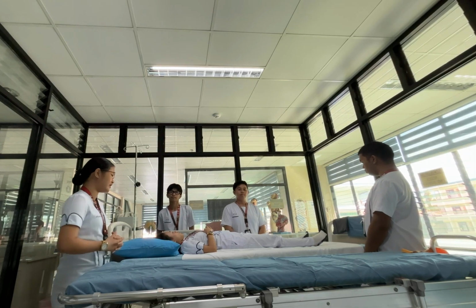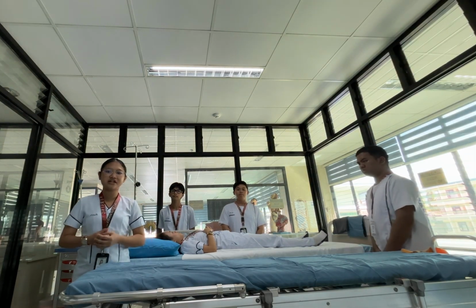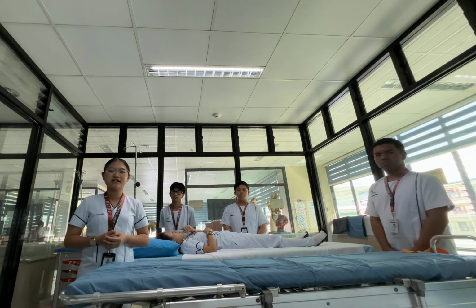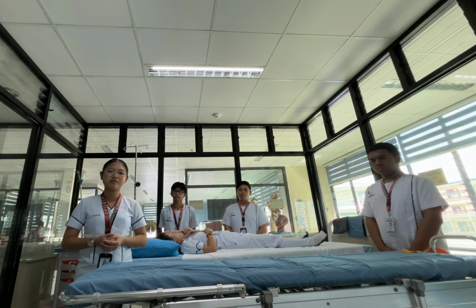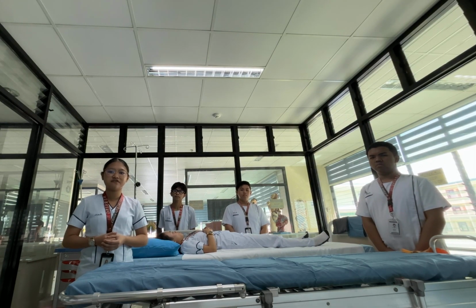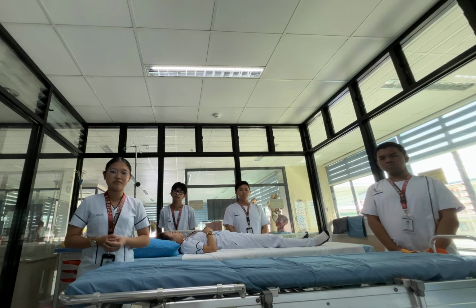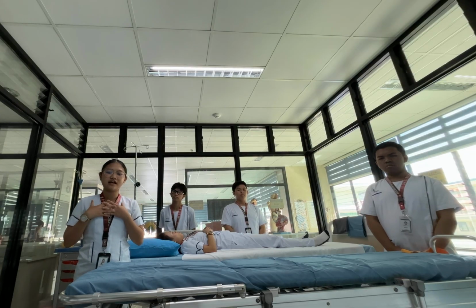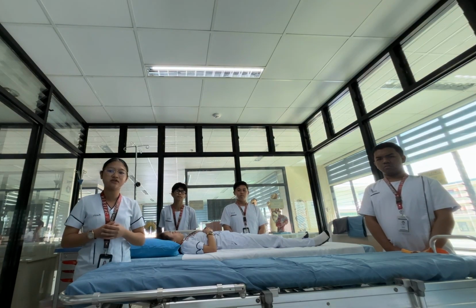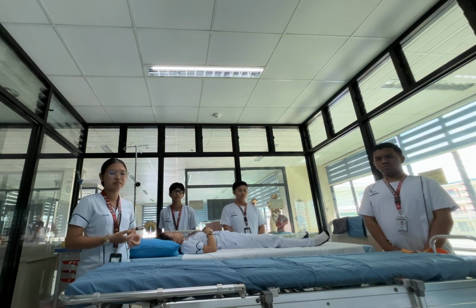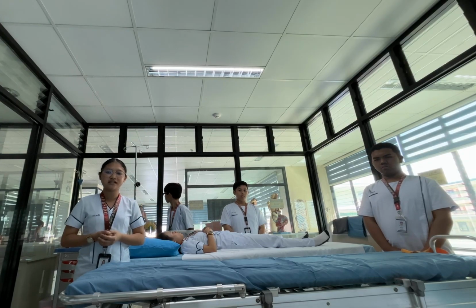For the procedure, first check the patient's chart for a physician's order to transfer the client from bed to a stretcher, and check for restrictions that may influence the client's ability to move or be positioned. Assuming we have already checked the physician's order and there are no restrictions for the patient, let us proceed to the next step.